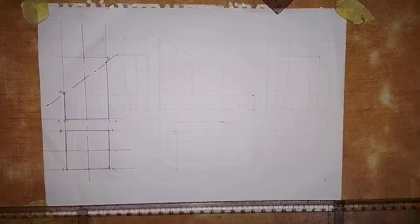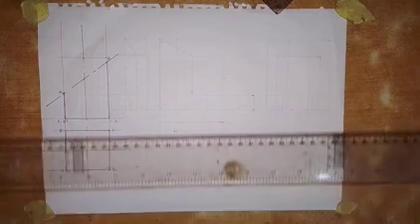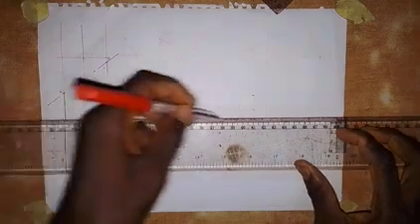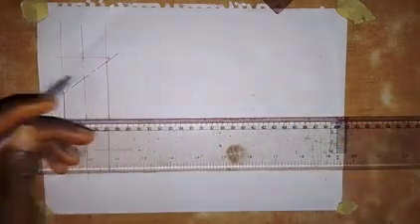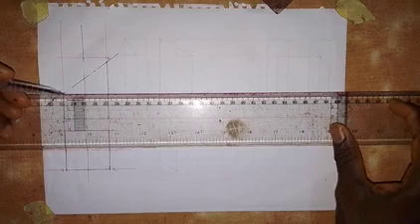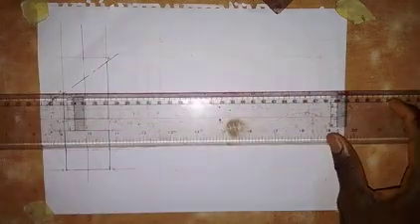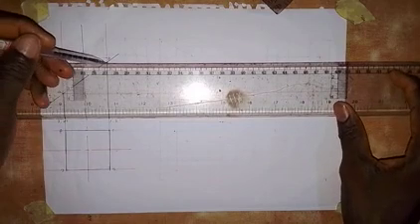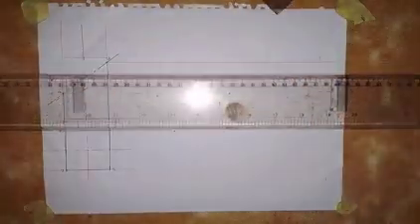Now let's go for the surface development. What we have to do is to come up and draw a horizontal line along this line. Draw a horizontal line. So we come to this point A here, draw a horizontal line. Then come to point B and draw a horizontal line like this. Alright, so we have this.